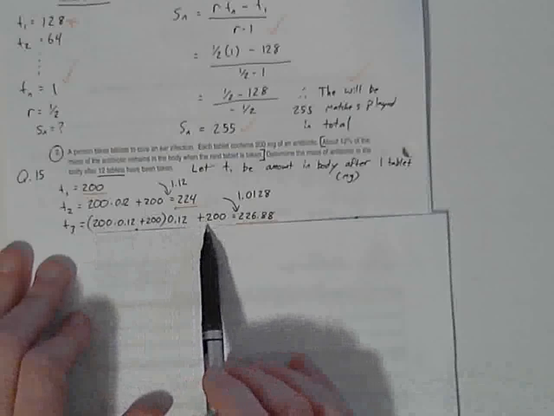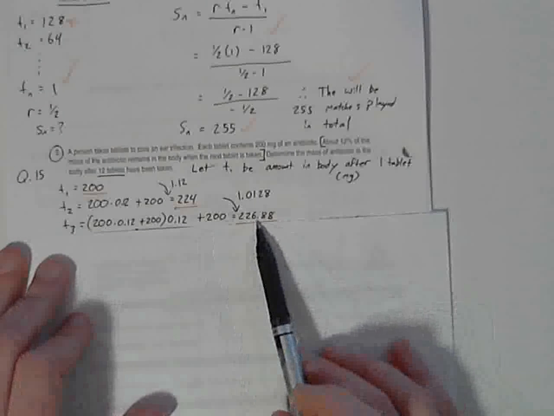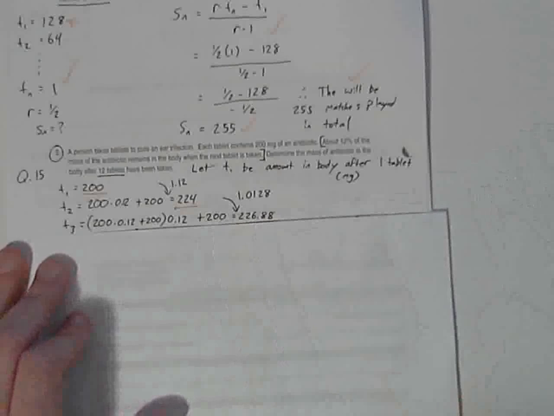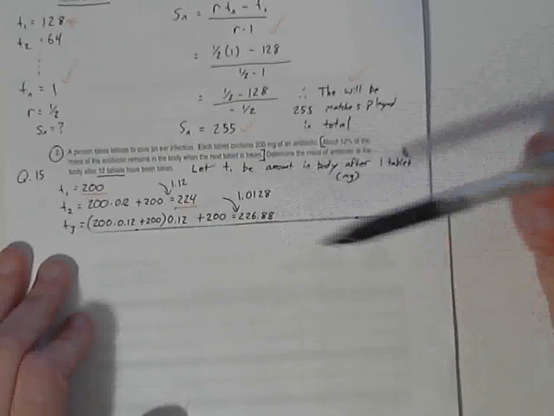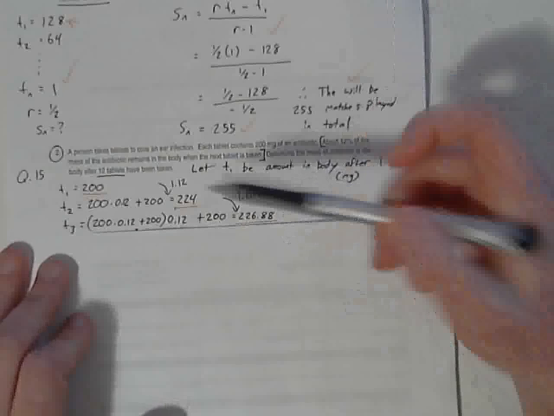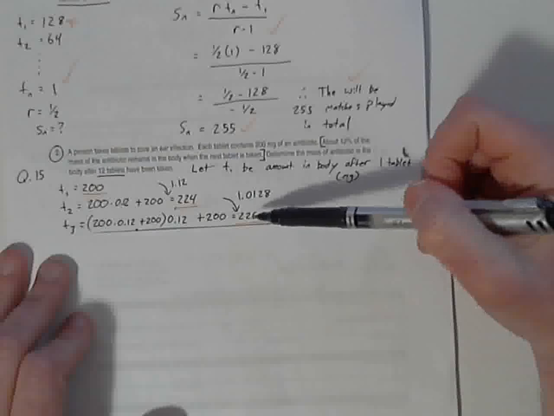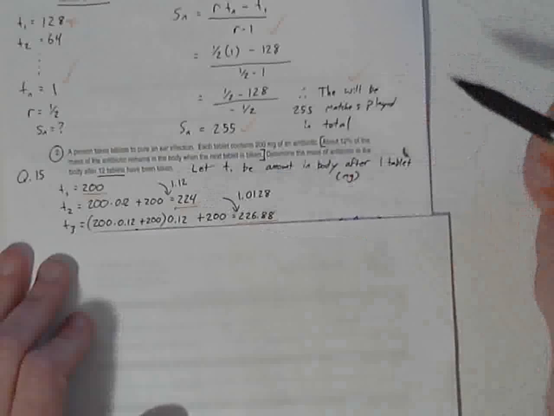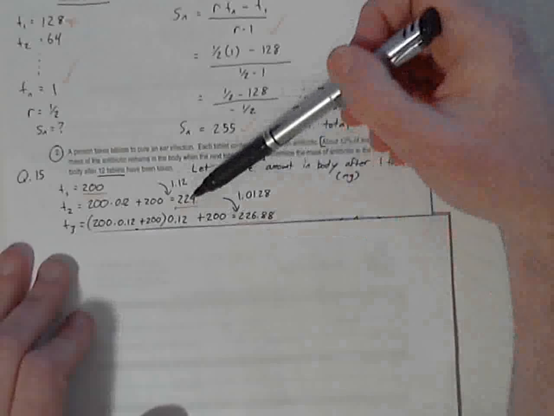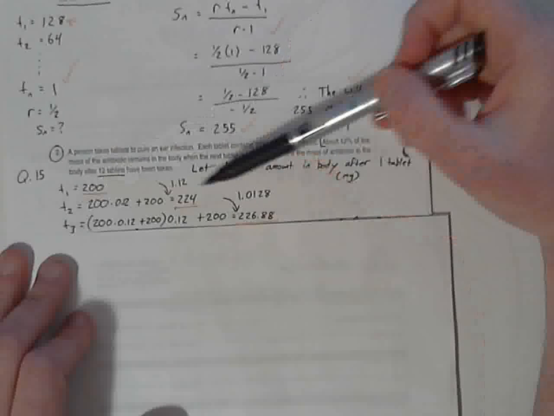Now, this was my first instinct, and this is where the real challenge is. Is this a geometric sequence? 200, 224, 226.88? It might be. Let's calculate it. 224 divided by 200 is 1.12, which makes sense. You're multiplying it, it's the original amount, 100%, and an extra 12%.